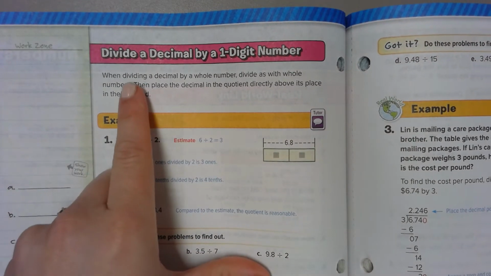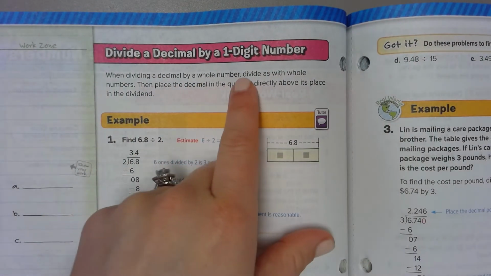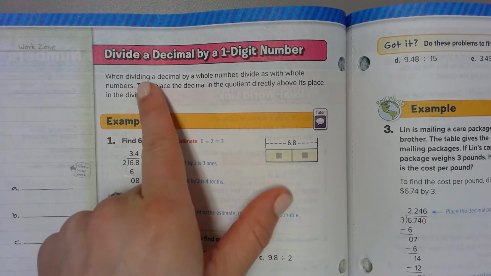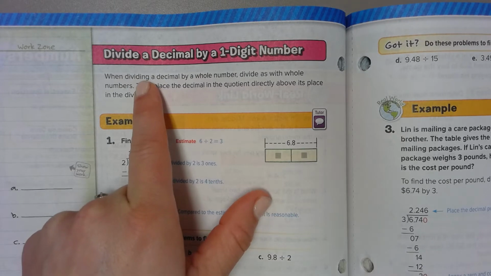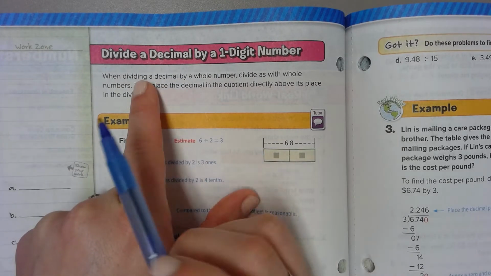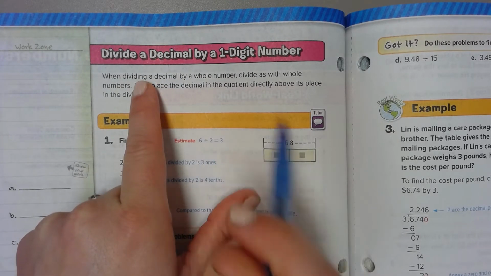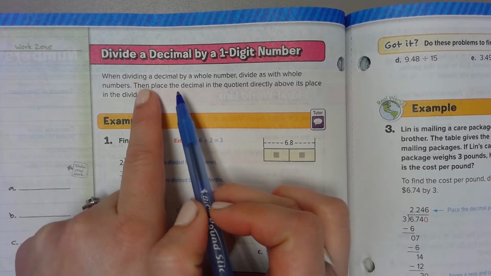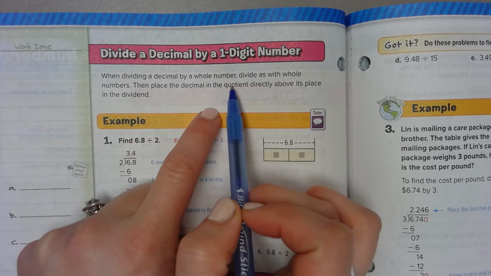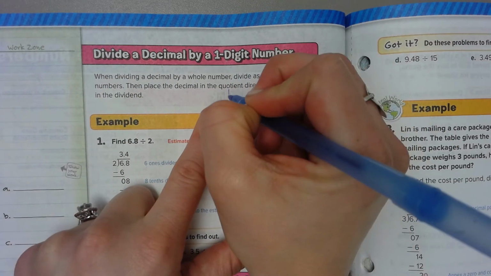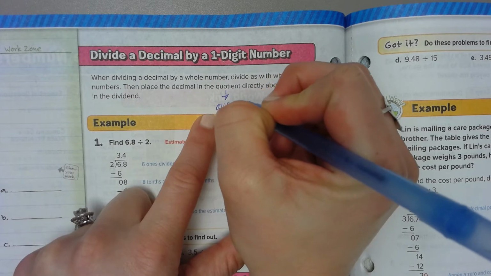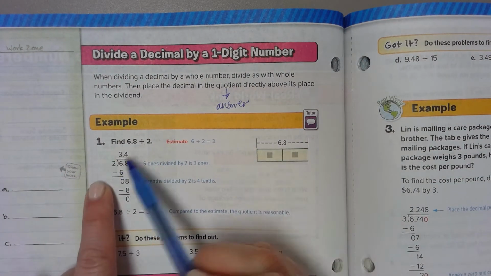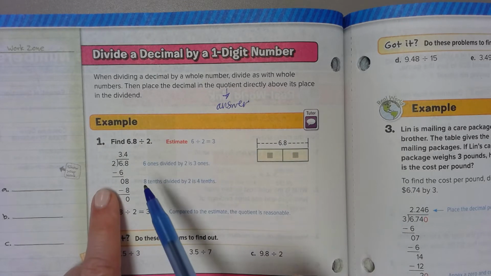You will notice that up here it says when dividing a decimal by a whole number, divide as with whole numbers. So we're going to stop there. When we're dividing a decimal and a whole number, you divide like normal, like we just did in the lesson before this. And then you place a decimal in the quotient, which is the answer, on top of your bracket, directly above its place in the dividend.